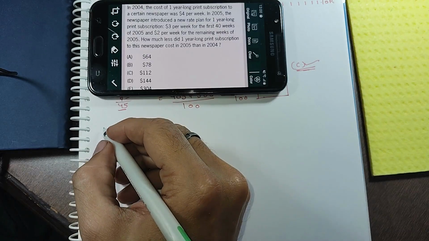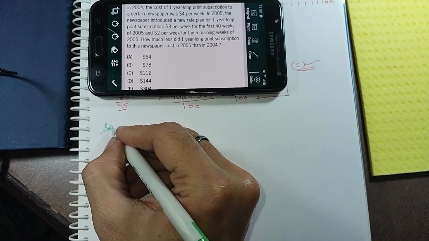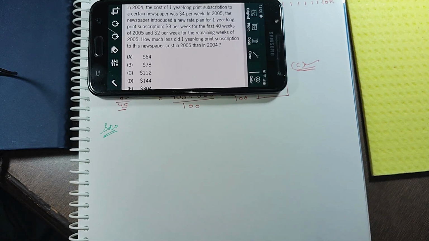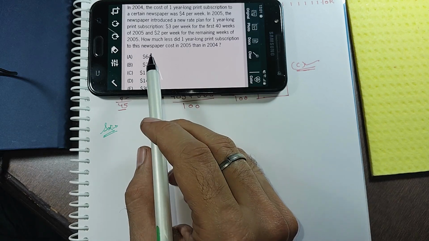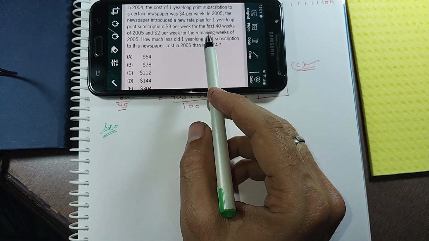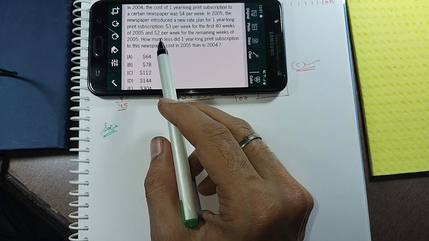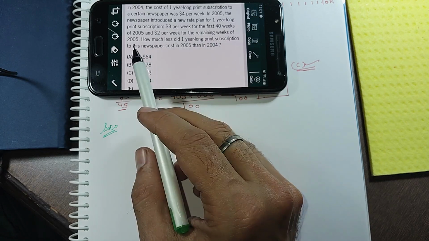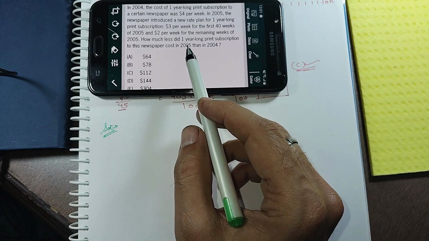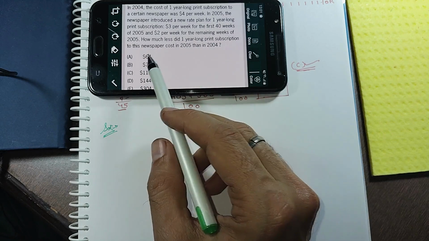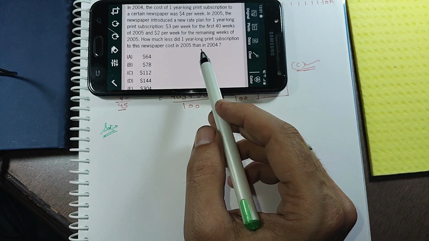In 2004, the cost of 1 year-long print subscription to a certain newspaper was $4 per week. In 2005, the newspaper introduced a new rate plan for 1 year-long print subscription, $3 per week for the first 40 weeks of 2005 and $2 per week for the remaining weeks of 2005. How much less did 1 year-long print subscription to this newspaper cost in 2005 than in 2004?